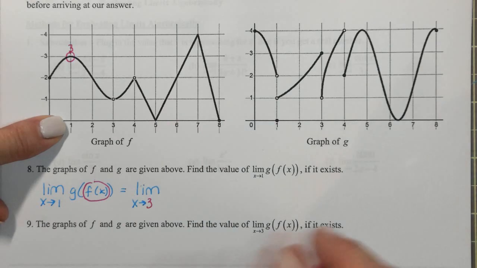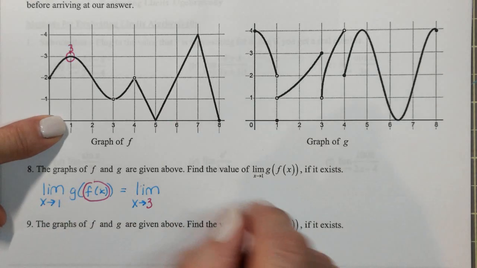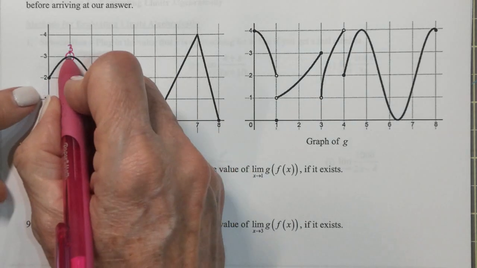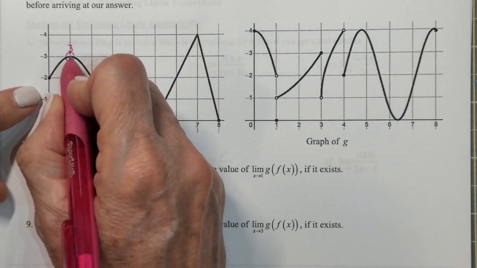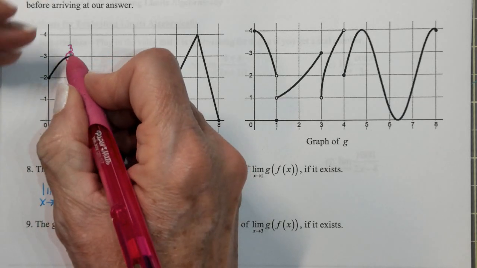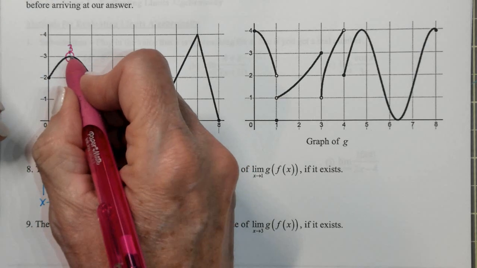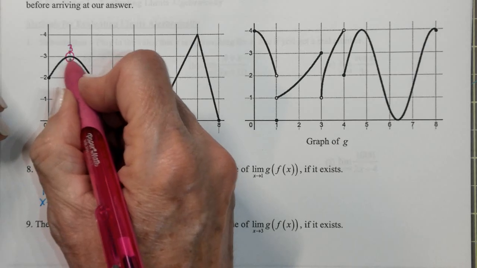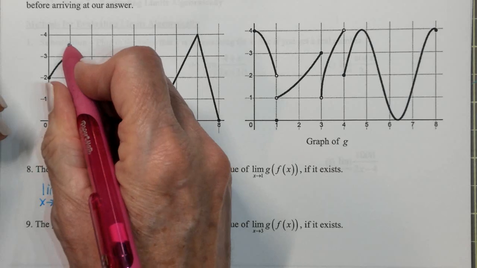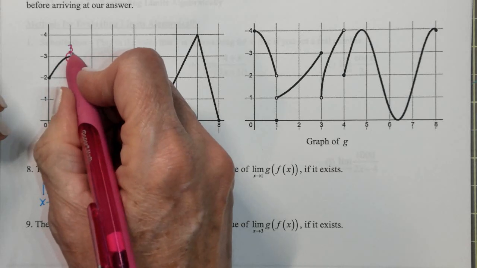However, this is the tricky part. That's the easy part. The tricky part is right here. However, this graph, yes, it's approaching 3, but it is always below 3, isn't it? 2.999. 2.999. It's always less than 3.